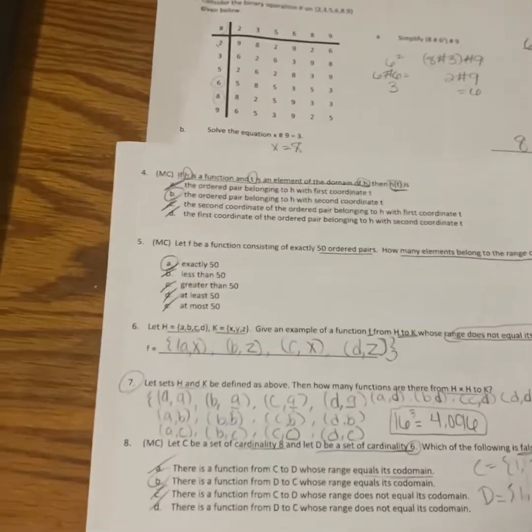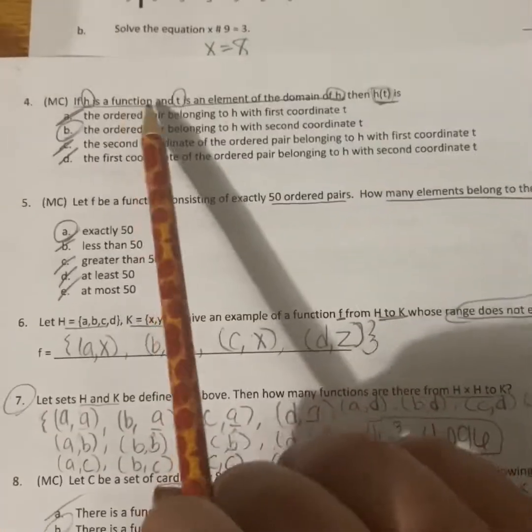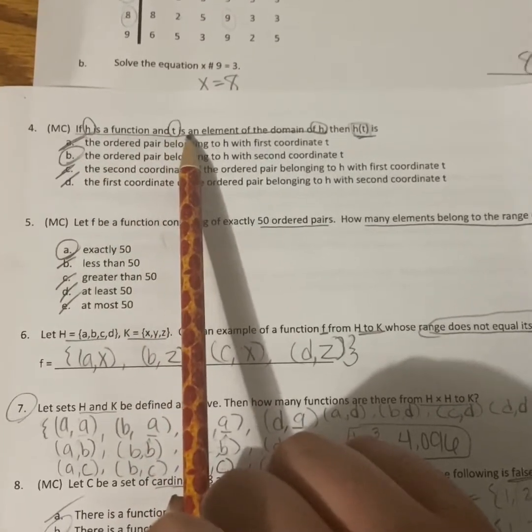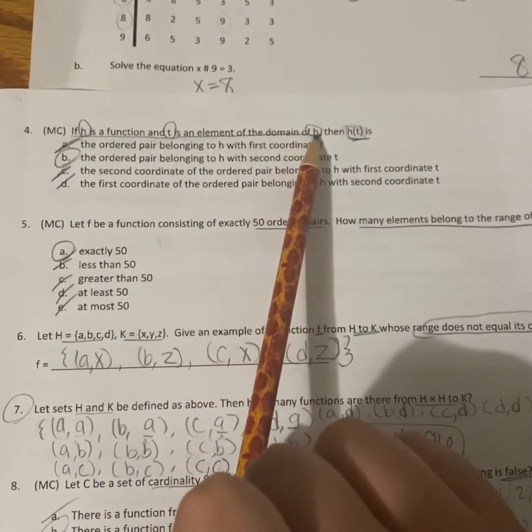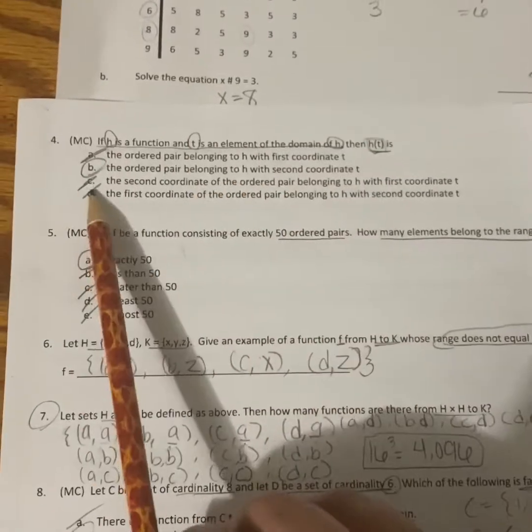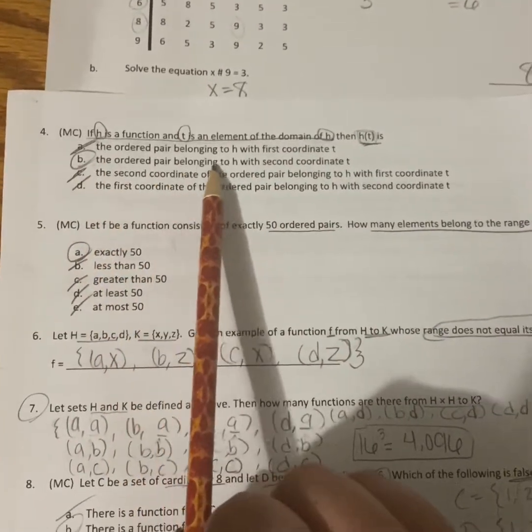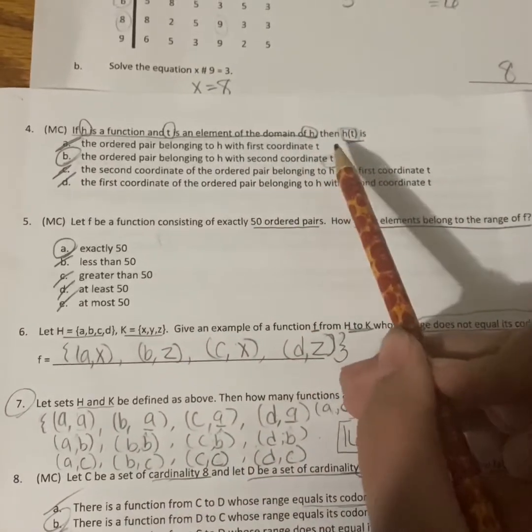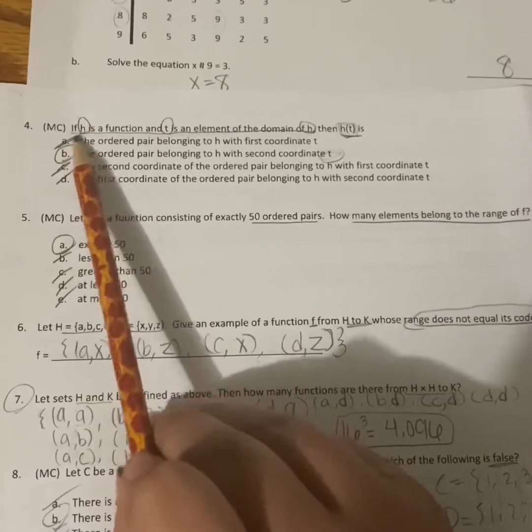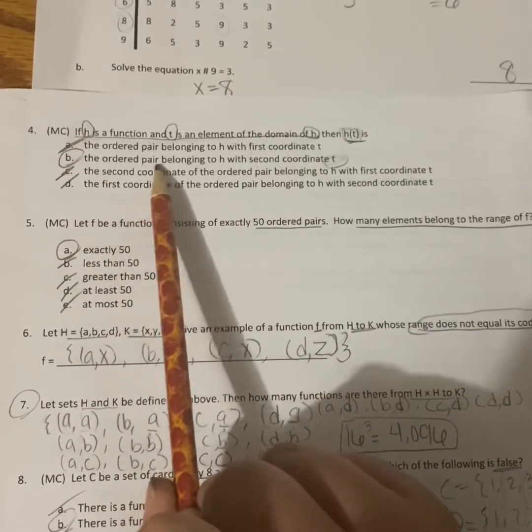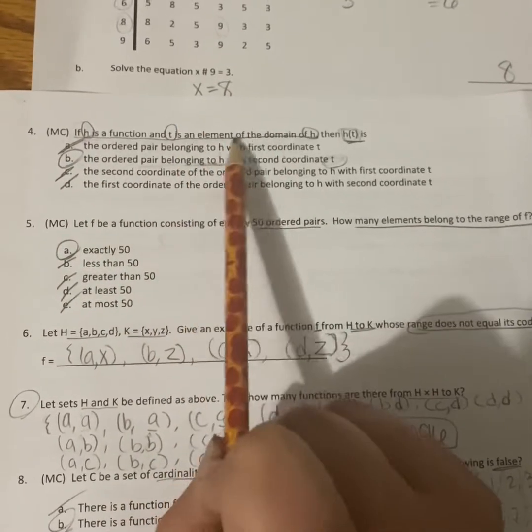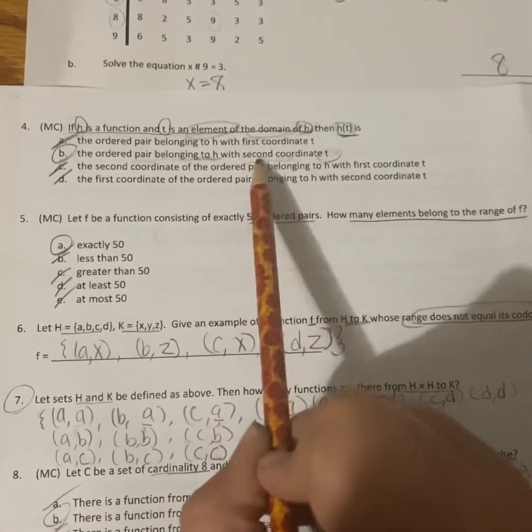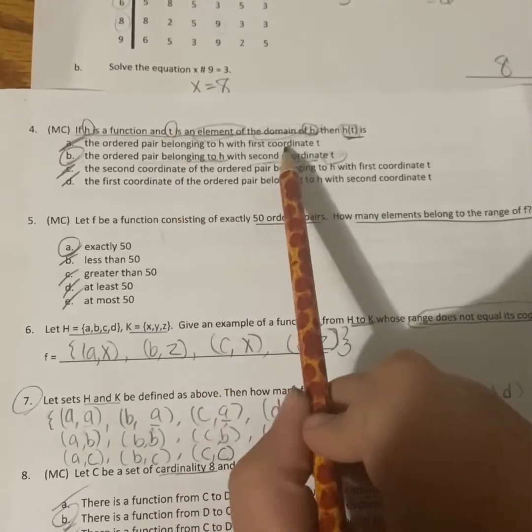Okay, next, question number 4. Here it says show if H is a function and T is an element of the domain of H, then H of T is, for this one I put B, the ordered pair belongs to H with the second coordinate of T. So since we're using the function H, that's why I put that the ordered pair belongs to H. And since T is an element of the domain of H, it's the second coordinate. It could be like the range.